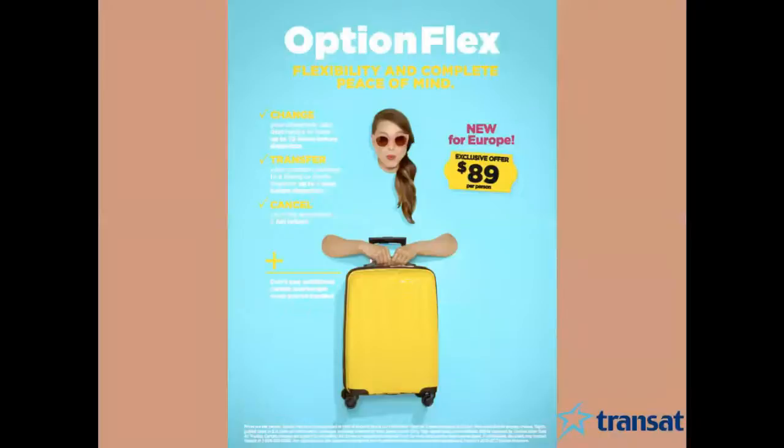Another favorite feature of mine is our Option Flex. Life doesn't always go according to plan, so you can enjoy flexibility and total peace of mind for only $89. You can change your departure date, you can transfer your vacation package to a friend or family member, or you can cancel your trip and obtain a full refund.